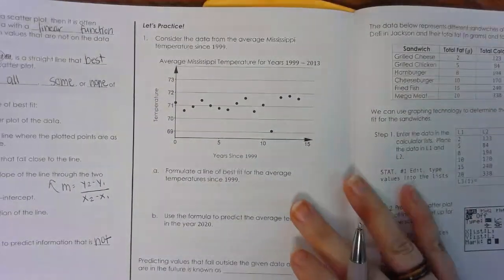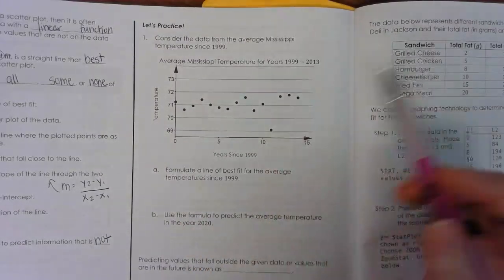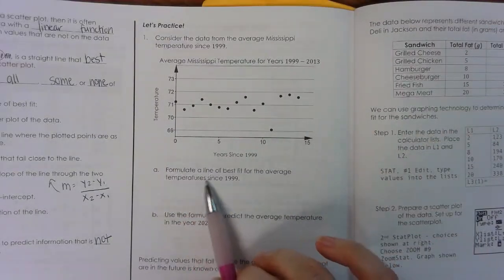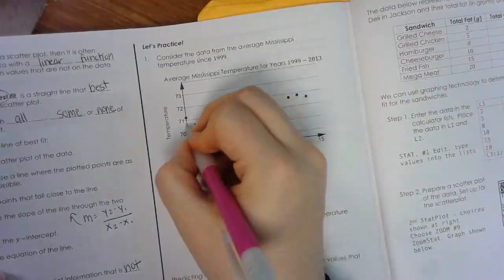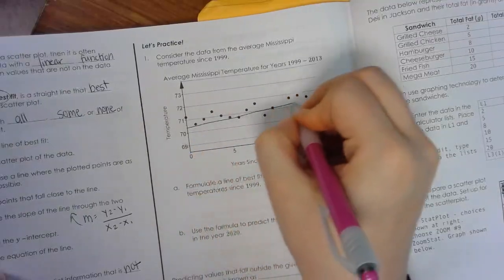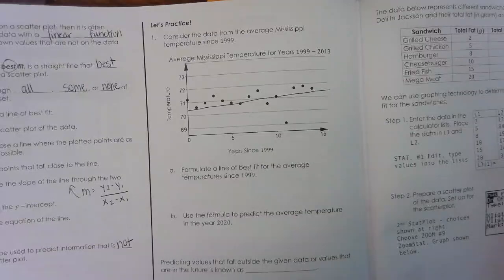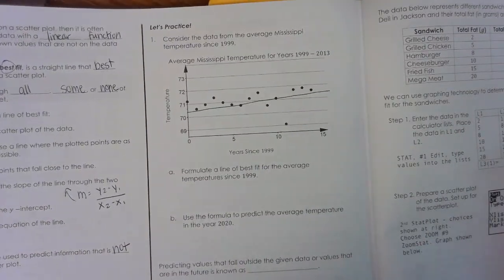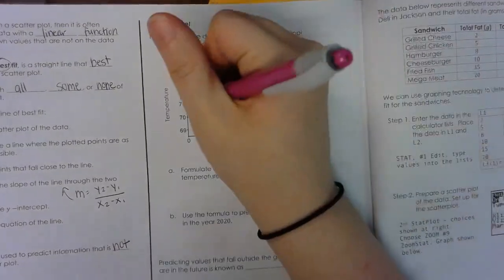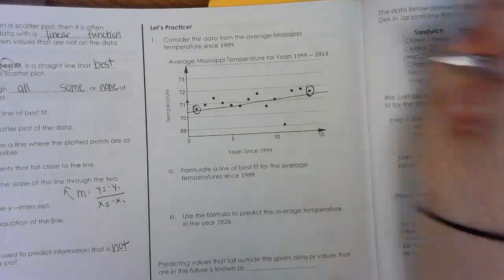Consider the data from the average Mississippi temperature since 1999, the data we were just looking at. Formulate a line of best fit for the average temperatures since 1999. If I had to guess, my line of best fit would be something like this. And we're going to choose 2 points that are very close to being on that line. I think I drew it a little lower, maybe not quite as slanted as it should have been, but I'm going to pick this point and this point.